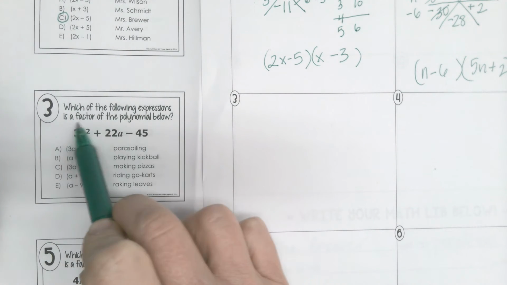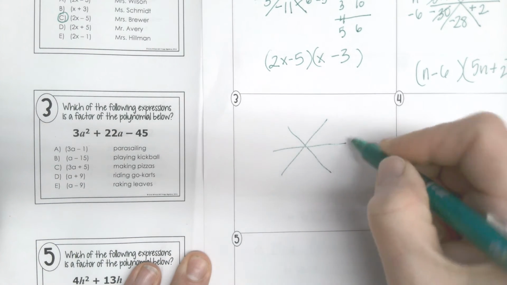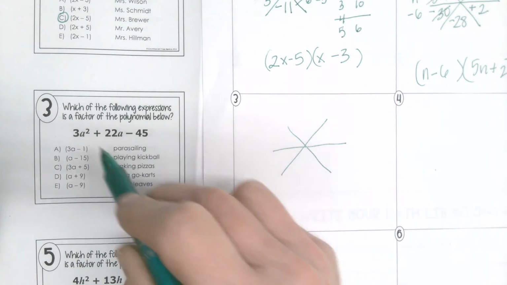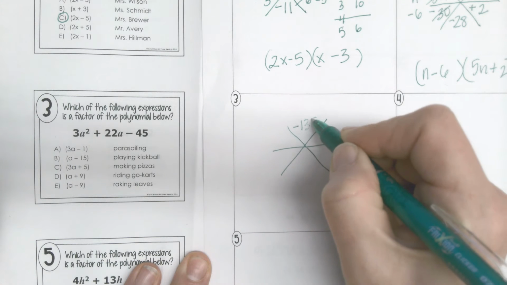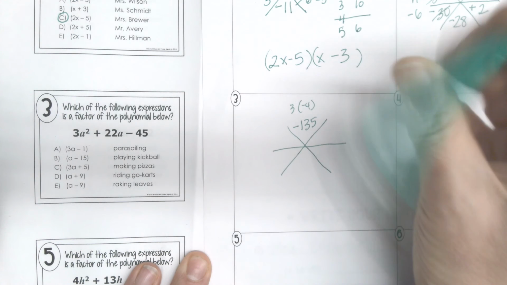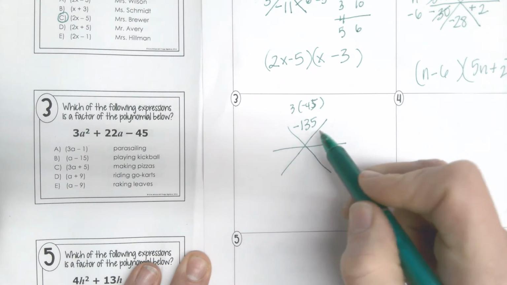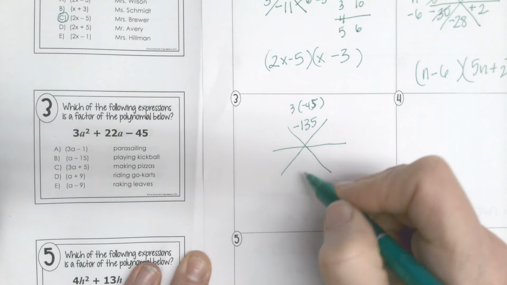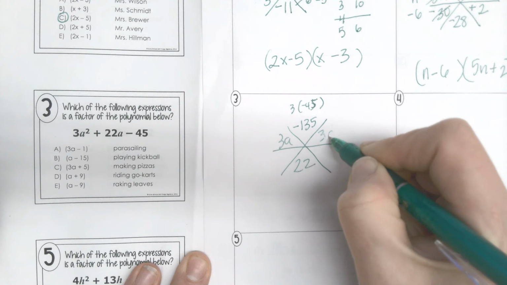So which of the following expressions is a factor below? So I'm going to set up my snowflake, front and last. 3 times negative 45, that's negative 135. Again, that was 3 times negative 45. It's the front number times the last number. 3 times negative 45, negative 135. And then the middle is 22, 3a and 3a.